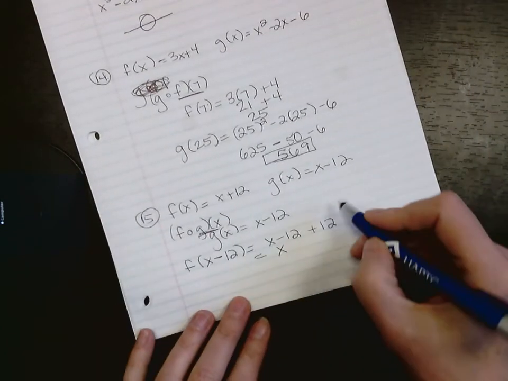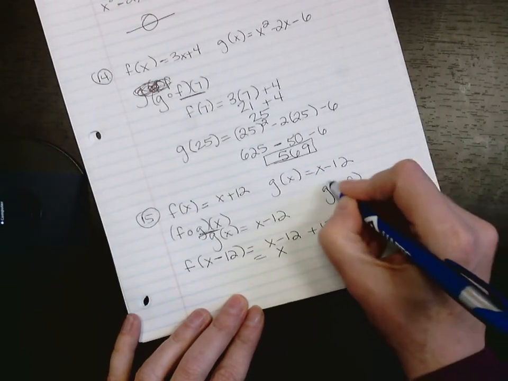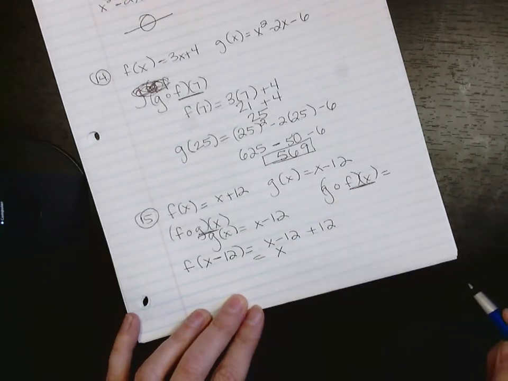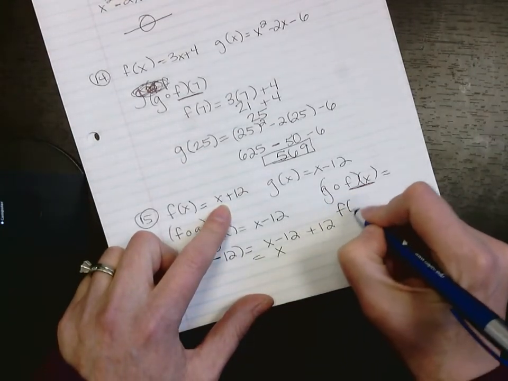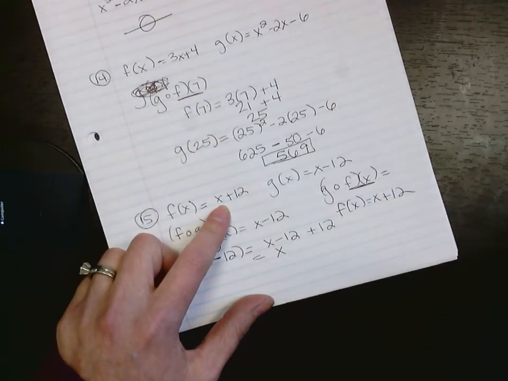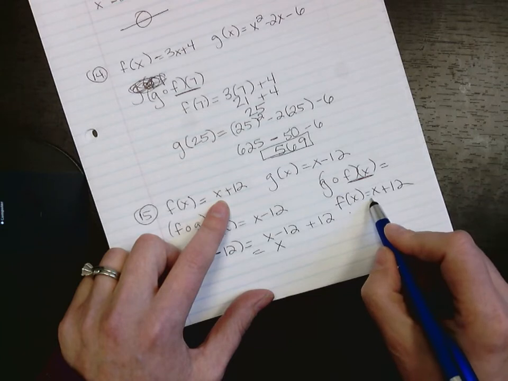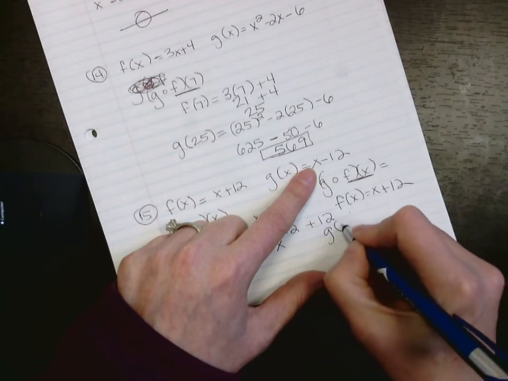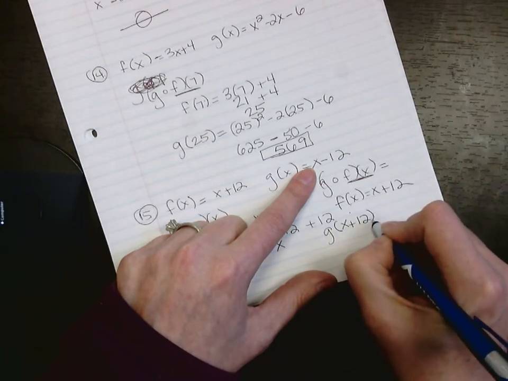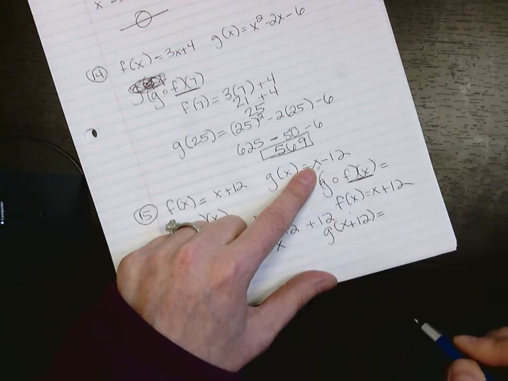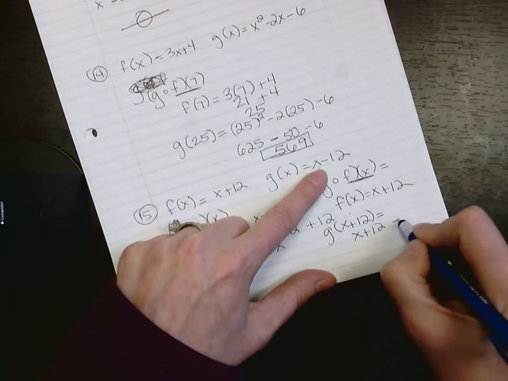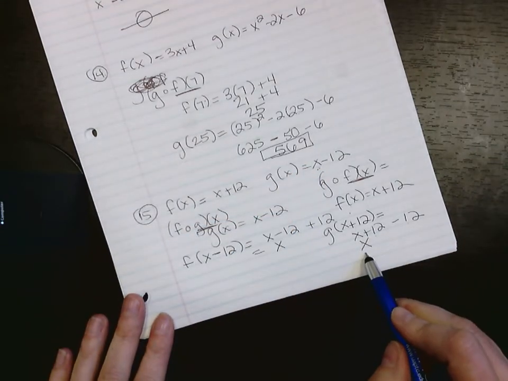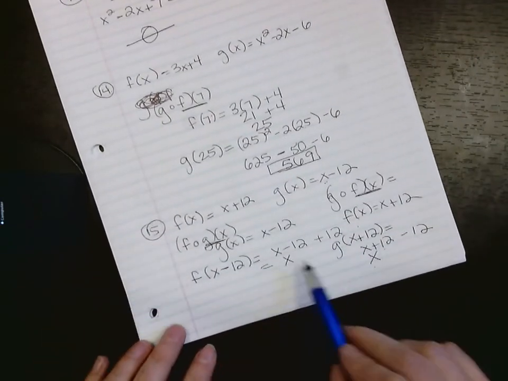Now, I'm going to do the same thing, but the other way around. So g of f of x. So this time I'm finding f of x first, which is x plus 12. Which means now I'll go to my g function and replace the x with x plus 12. So I'll have, right off the bat, x plus 12, then the minus 12. So again, the plus 12 minus 12 cancels. So it's also x. And then it's going to ask you to find the domain of both of those.